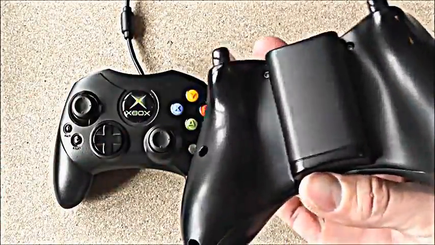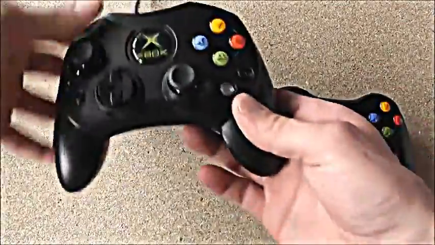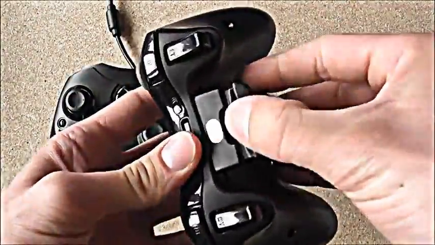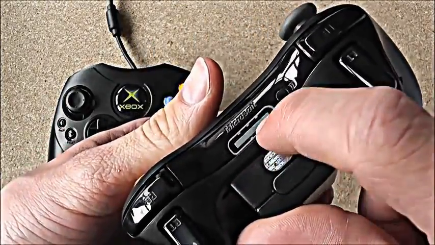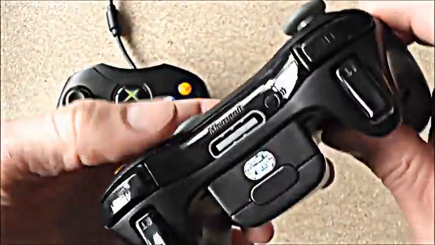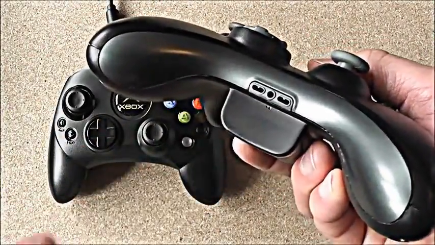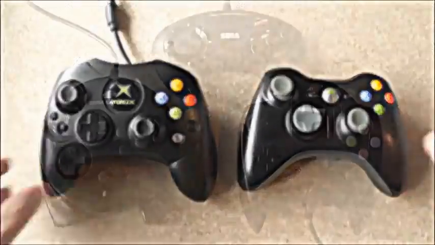And obviously we now don't have a wire because the controller is wireless. We've now got a battery pack instead of an expansion pack. We do have an expansion bay here for charging the controller and also syncing it with the console, and we still retain the use of a microphone as well.